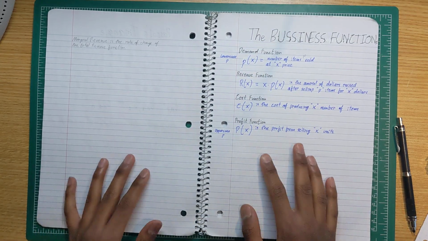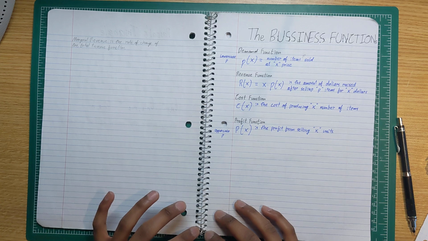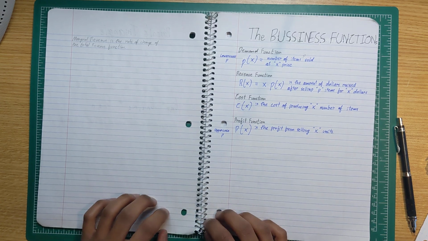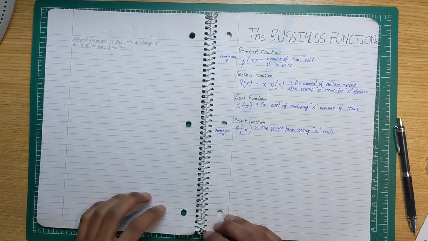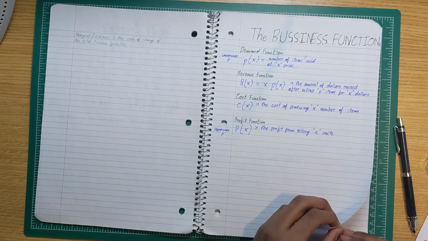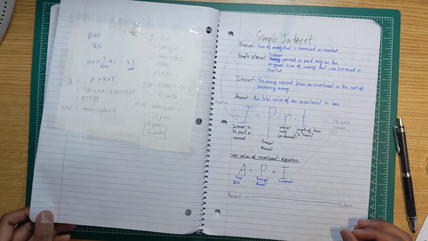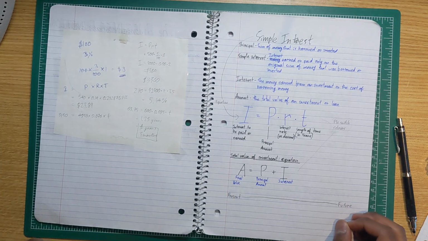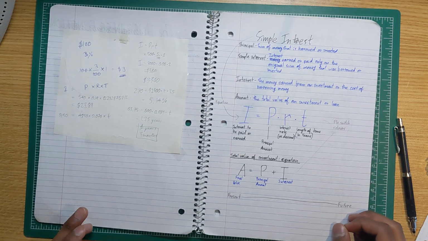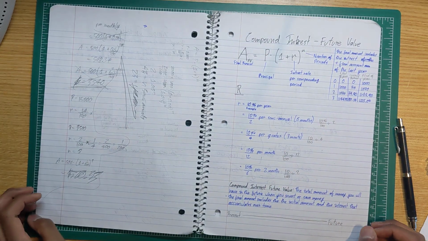I personally really enjoyed learning business several months after I finished the course. I didn't enjoy it at all during the course, but it was quite important and simple interest, really easy. Compound interest, future value.